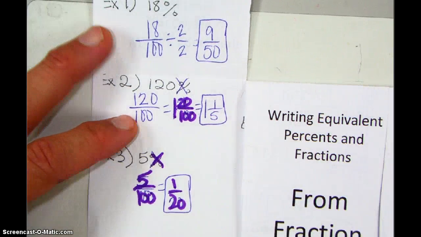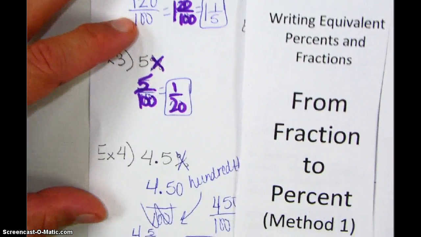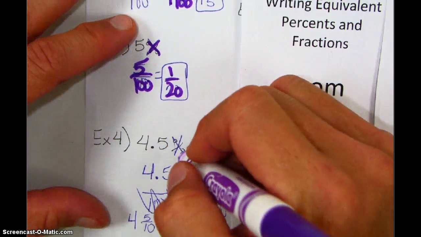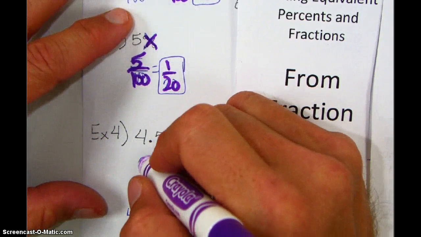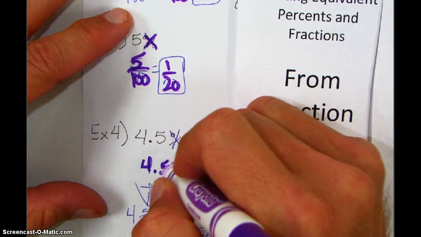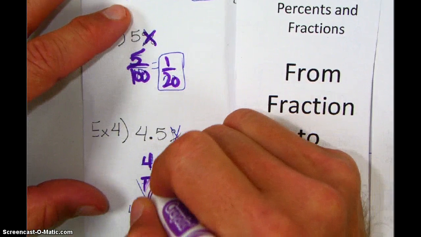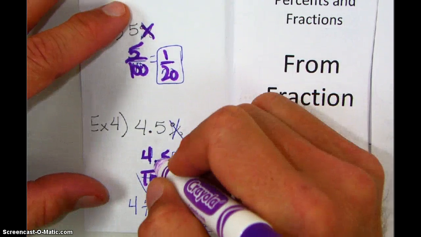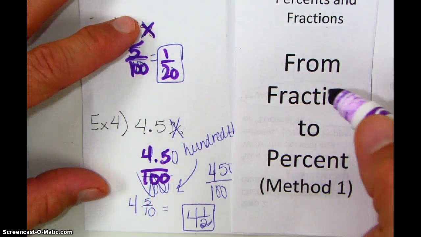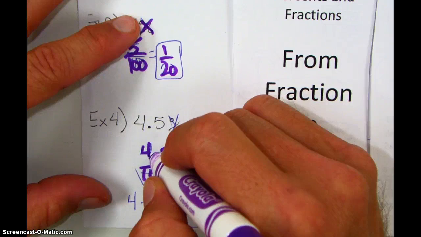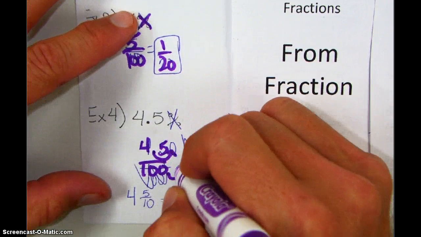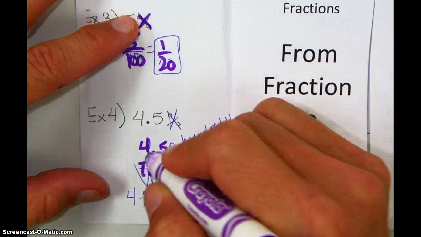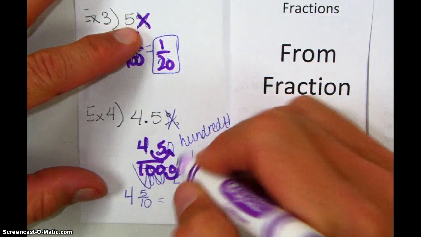And example 4 is 4.5%. We're going to wait a second. If you do 4.5 over 100, I have a decimal in my fraction. I don't like that. So what I'm going to do is kick that decimal over here. Okay? And if I do that here, I got to do that here. Now it's 45 over 1,000.